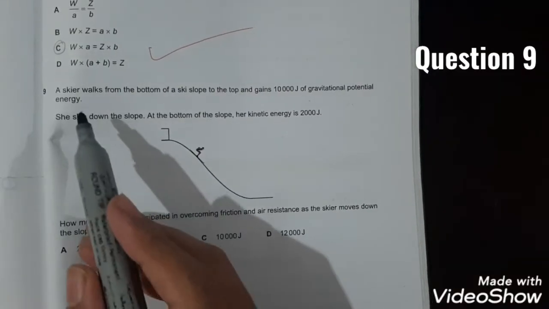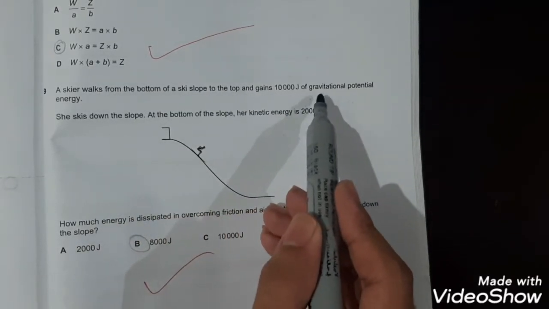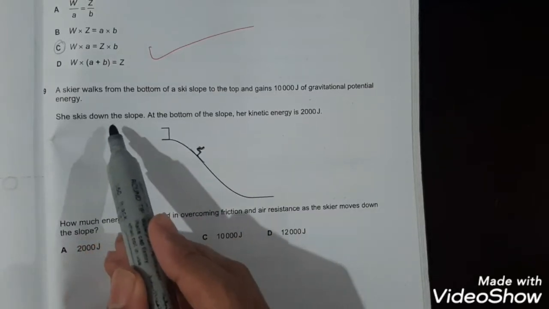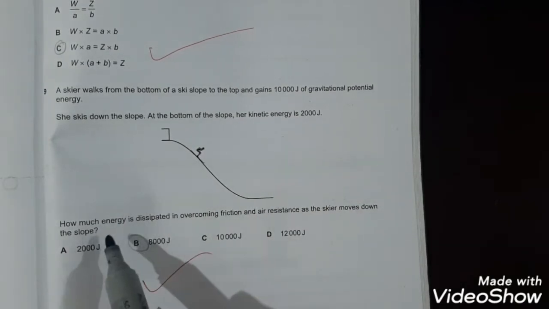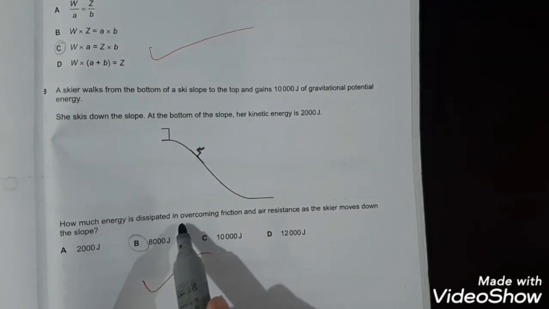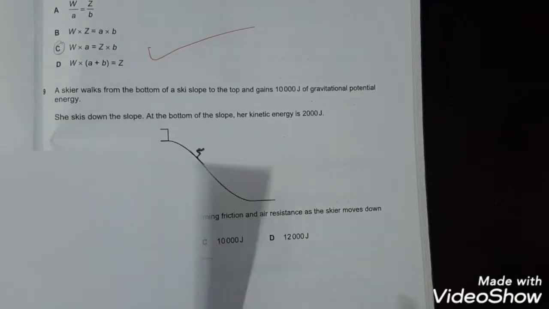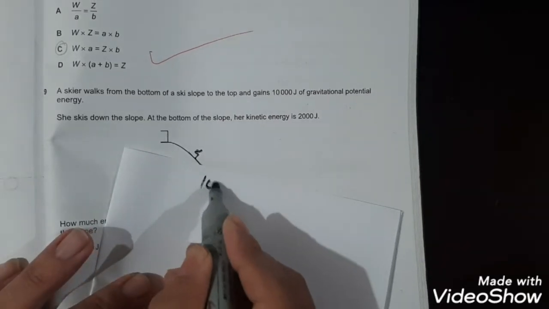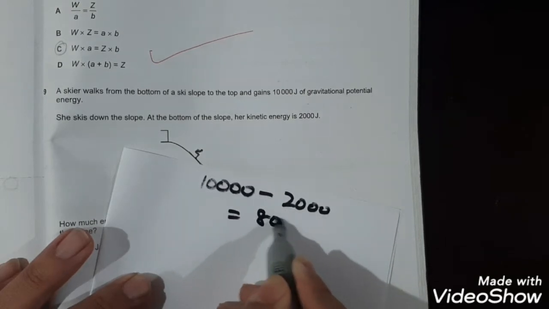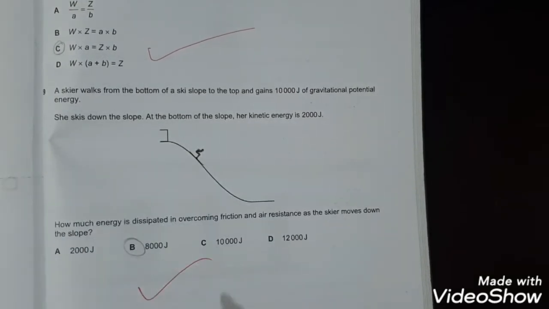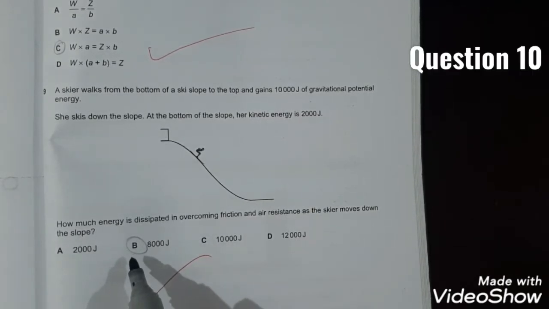Question 9 states a skier walks from the bottom of the ski slope to the top and gains 10,000 joules of gravitational potential energy. She skis down the slope. At the bottom of the slope, her kinetic energy is 2000 joules. How much energy is dissipated in overcoming friction and air resistance as the skier moves down the slope? So we will do 10,000 minus 2000, which will be 8000 joules, that is dissipated in overcoming friction and air resistance. So B will be the correct answer.